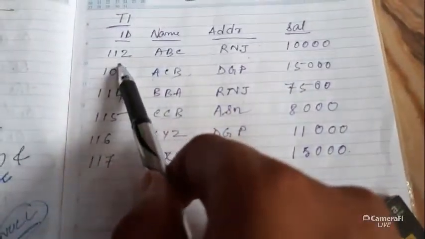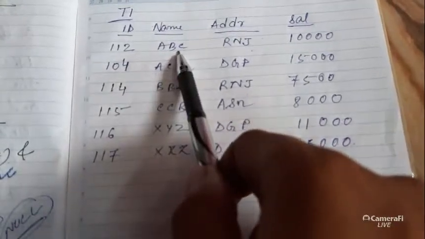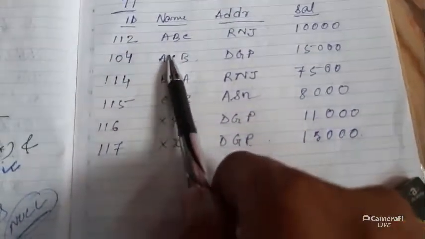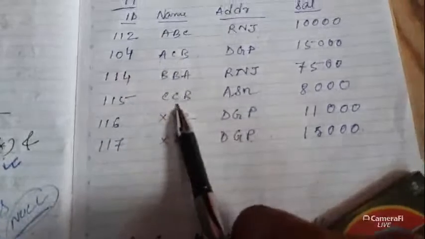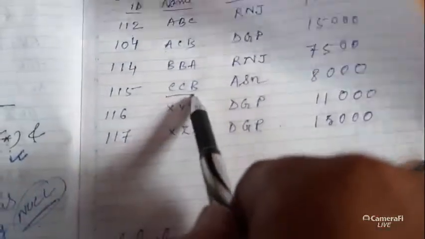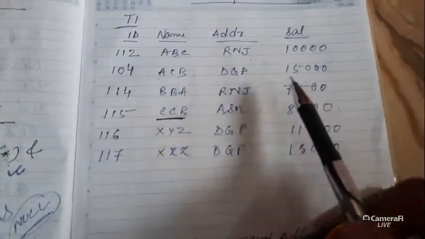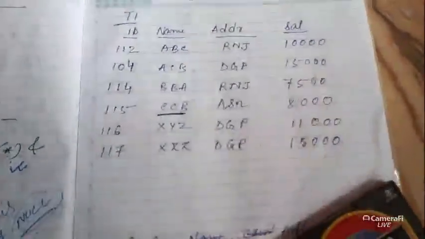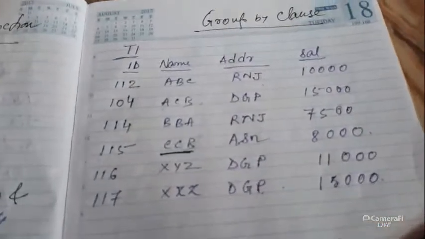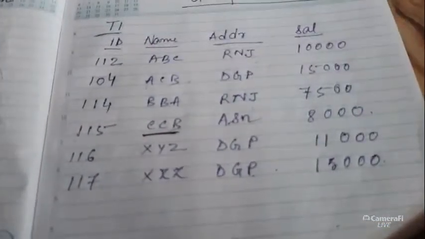It will go to the first line and match the name. If it is not there, it will come to the second line, then the third line, then the fourth line. So when the name matches, it will display that particular name and salary. So this is how a single row query generally works. Single row means it works on a single line, a single row.